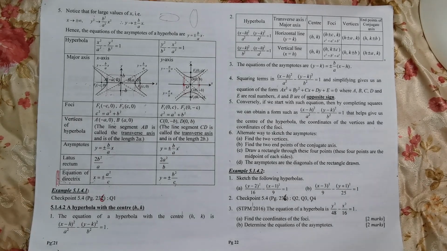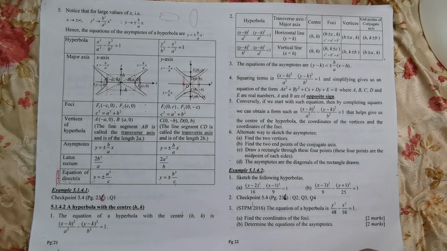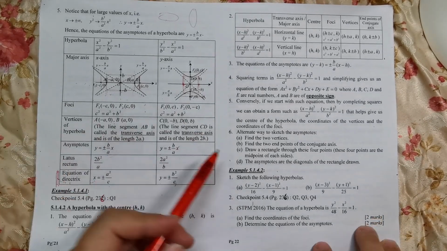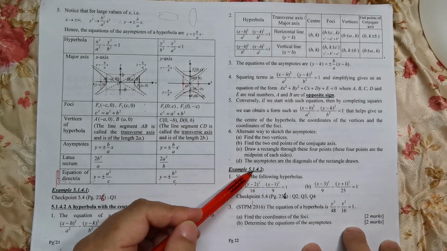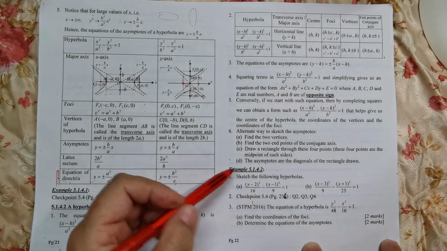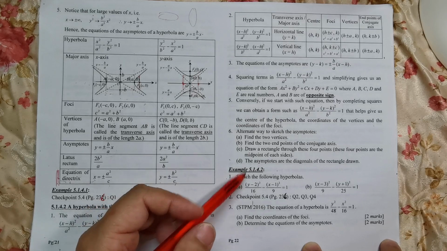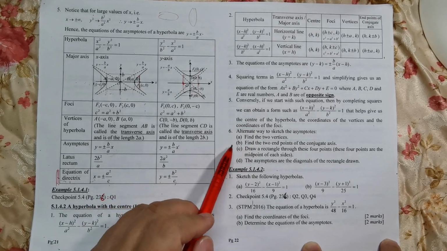Okay, so let's see Example 5.1.4.2. First question, sketch the following hyperbola. This one we can use this method. I will show you this method.